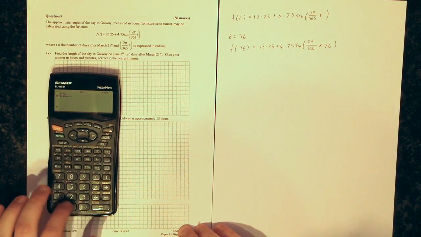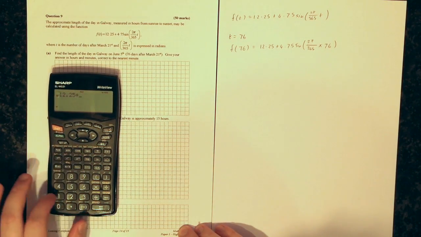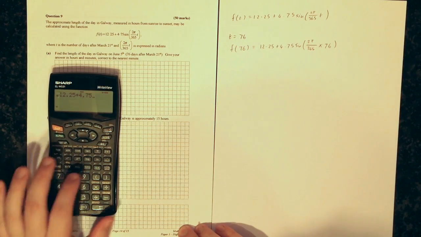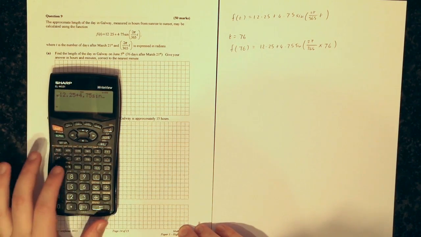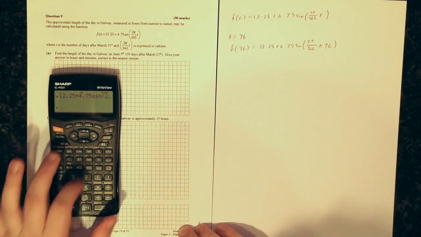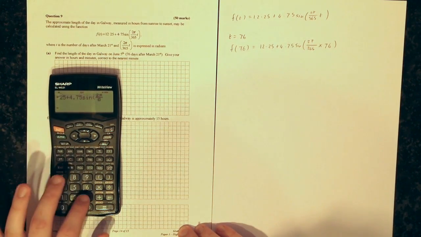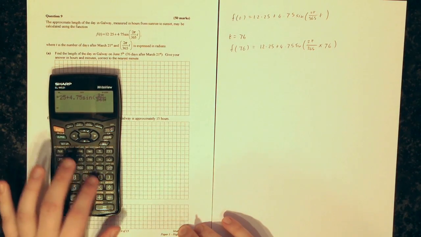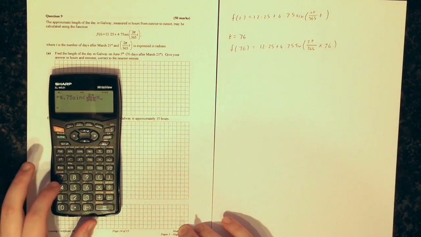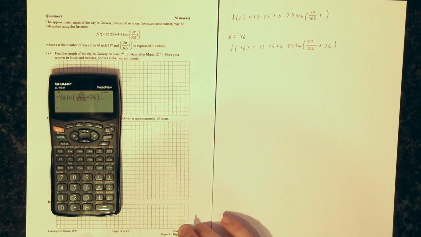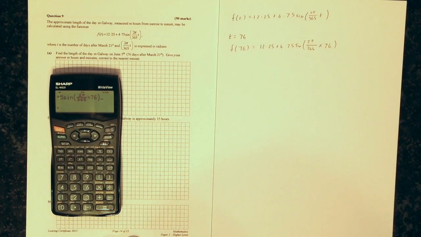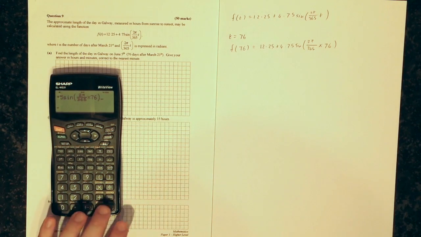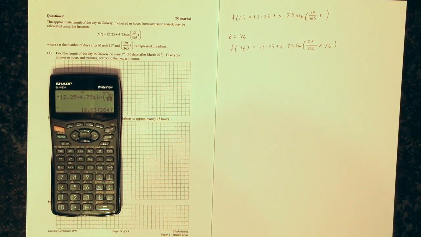So we have 12.25 plus 4.75 multiplied by sine of 2 pi divided by 365 multiplied by 76. And it is very important here that our calculator is in radian mode, because otherwise our answer will not be correct. So the length of the day will be 16.837 hours.